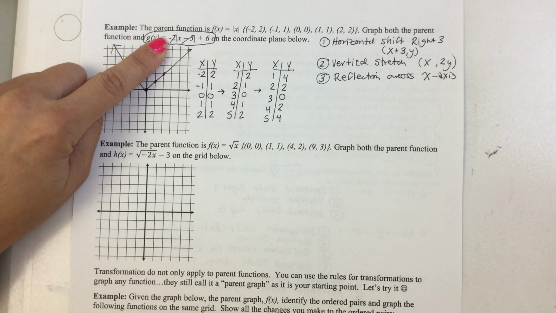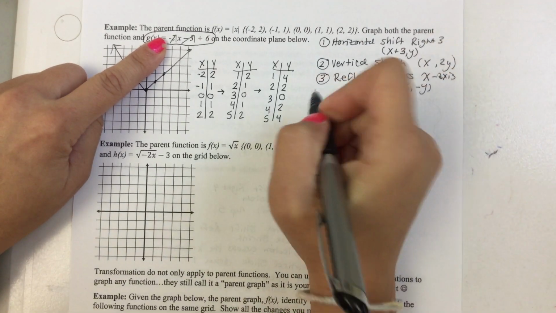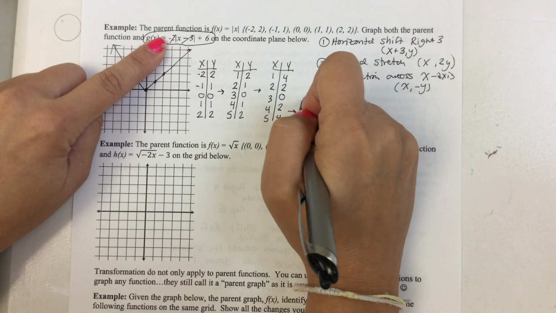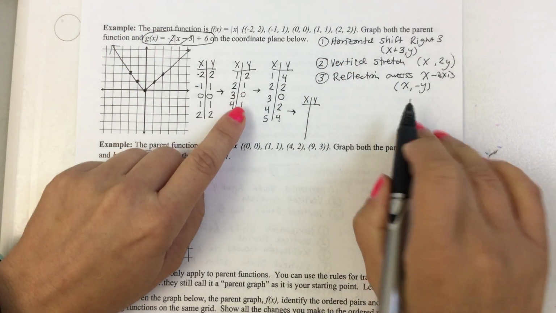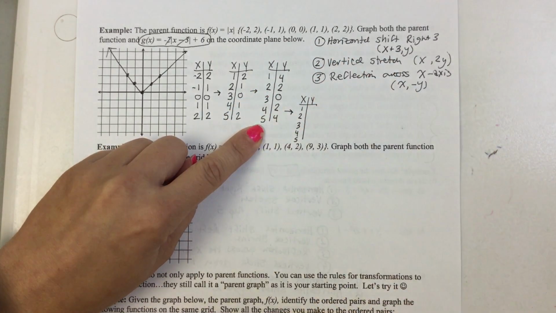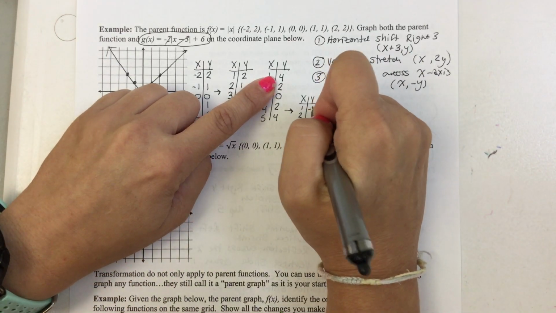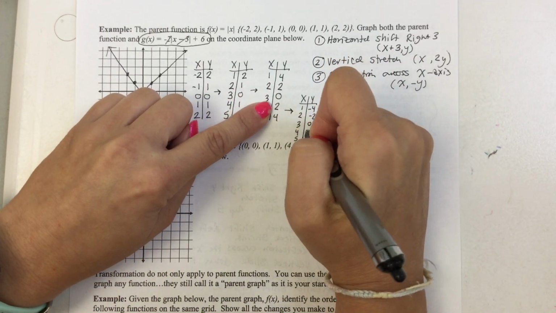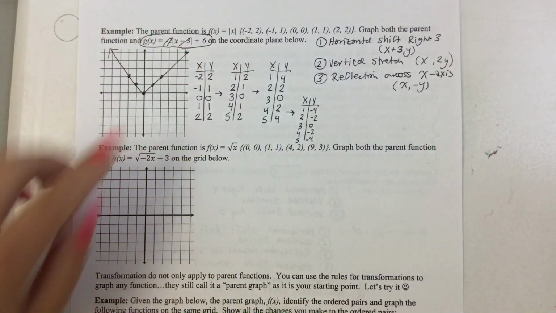If you are reflecting across the x-axis, that means you keep the x the same, you change the signs of all the y's. So here we go, I gotta make my little XY table a little bit smaller here. I'm keeping the x's, 1, 2, 3, 4, 5. I have to change the sign of all of the y's. This becomes -4, -2, 0, -2, -4. So now I took care of the negative.